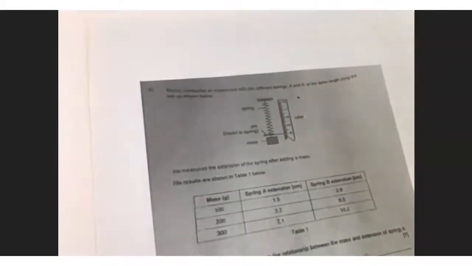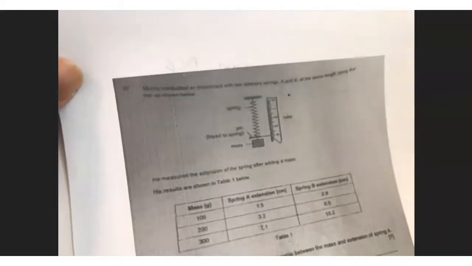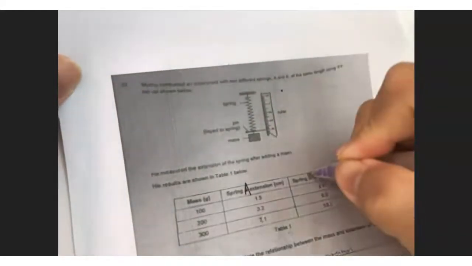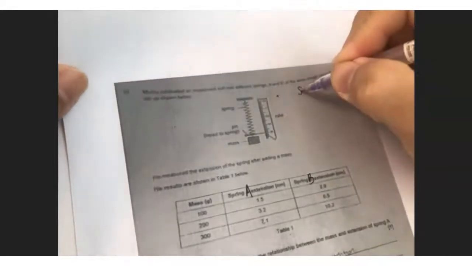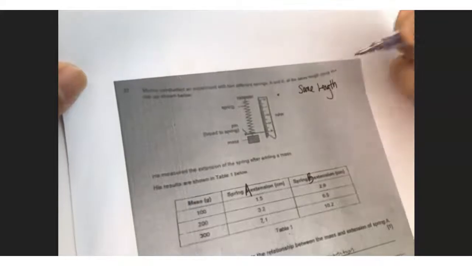Alright, another blurry question. I'll try my best. Now Mutu conducted an experiment with different springs A and B. So it's spring A and spring B of the same length. I'm going to assume, because I can't really see the words, I'm just going to pretend I can see the words. Same length.